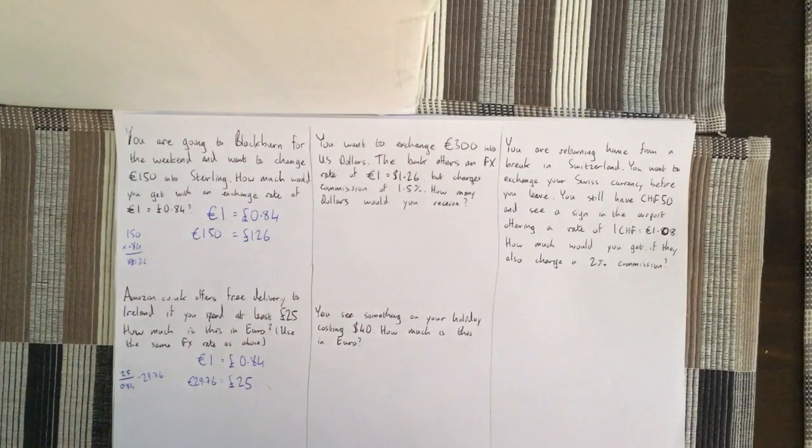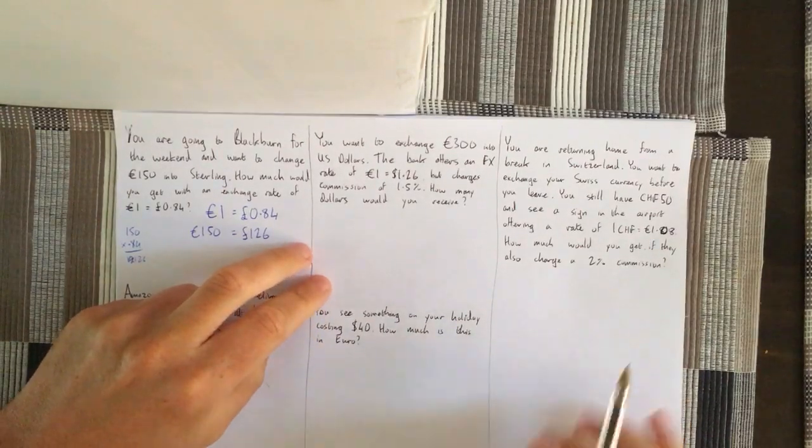Now, you want to exchange €300 into US dollars. The bank offers an exchange rate, an FX rate of €1 equals $1.26, but charges commission of 1.5%. How many dollars would you receive? Okay, so let's deal with the foreign exchange first, and then we'll deal with the commission.